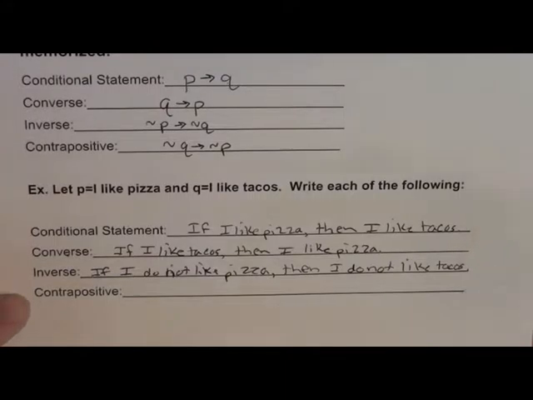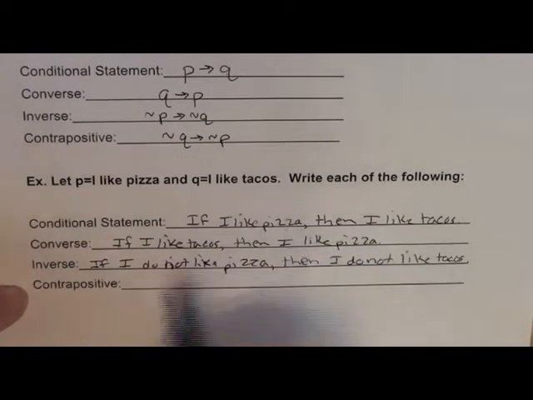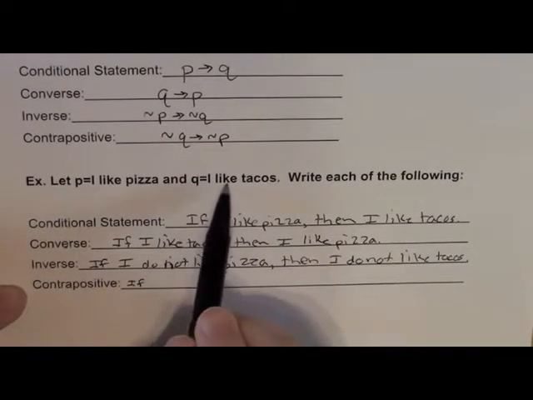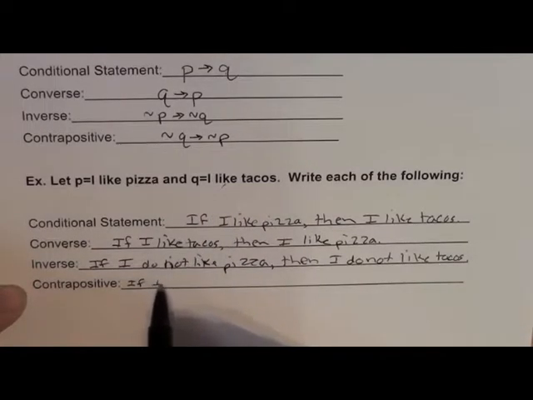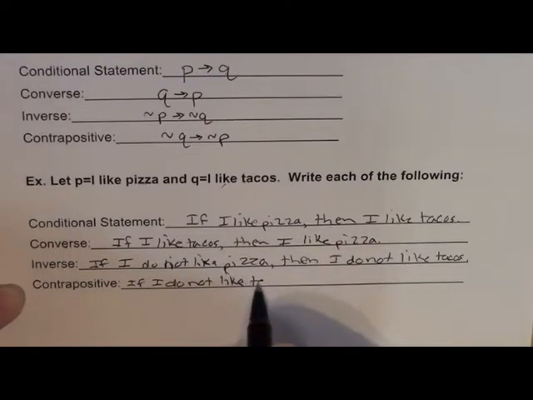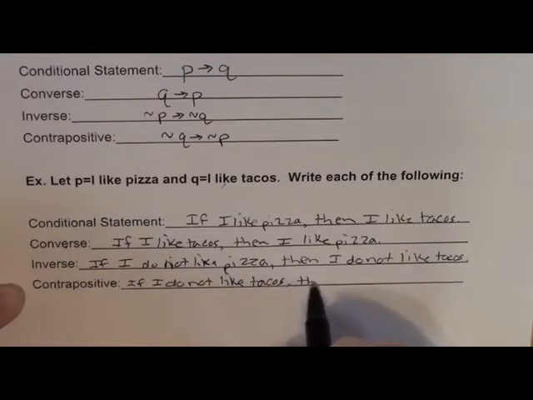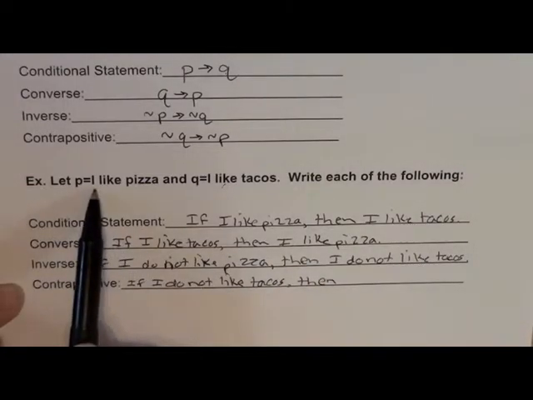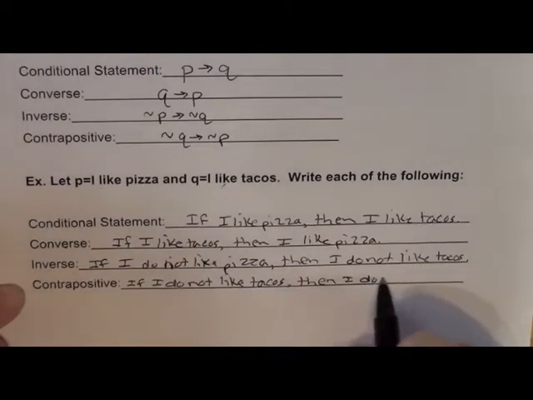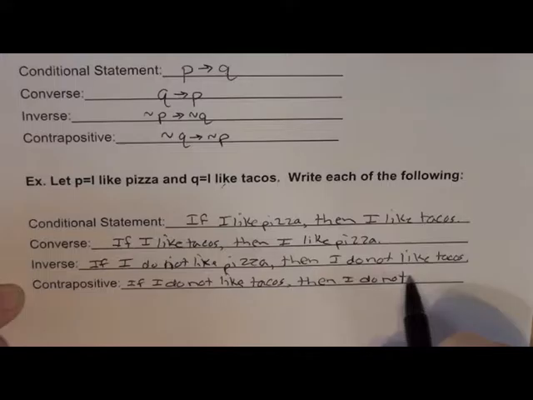The contrapositive, remember it's the combination of the converse and inverse, where we switch the P and the Q, and we negate both of them. So if Q comes first, but we negate, if I do not like tacos, then the P comes second, but we negate, that's using the word no or not in it. I do not like pizza. If I do not like tacos, then I do not like pizza.